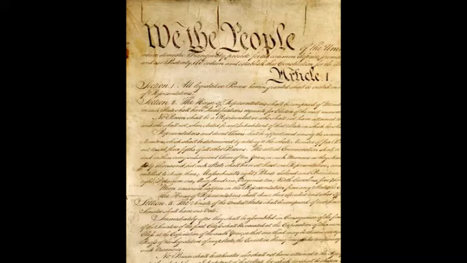Section 3. He shall from time to time give to the Congress information of the state of the Union and recommend to their consideration such measures as he shall judge necessary and expedient. He may, on extraordinary occasions, convene both houses, or either of them, in case of disagreement between them. With respect to the time of adjournment, he may adjourn them to such time as he shall think proper. He shall receive ambassadors and other public ministers. He shall take care that the laws be faithfully executed, and shall commission all the officers of the United States.